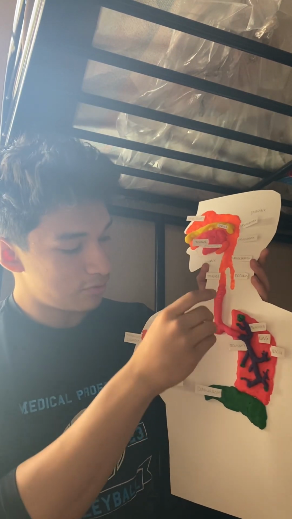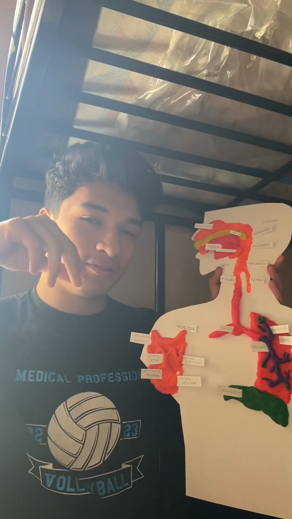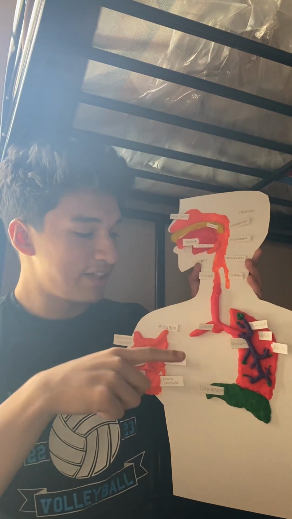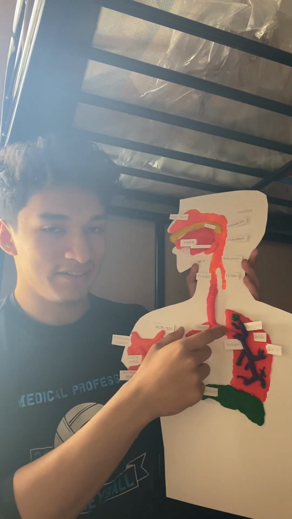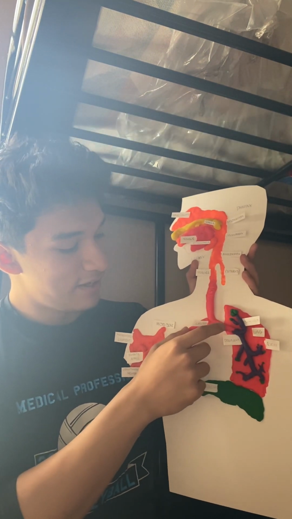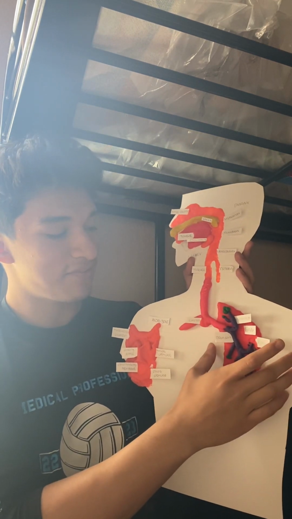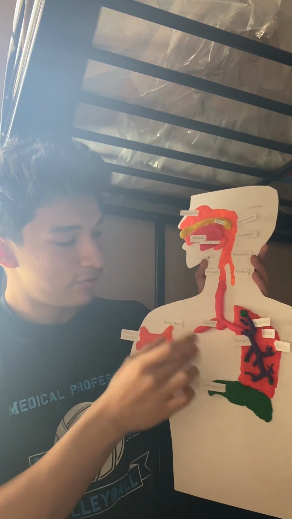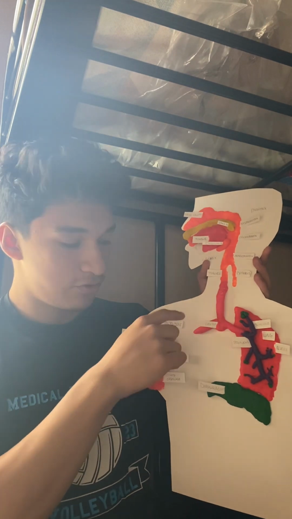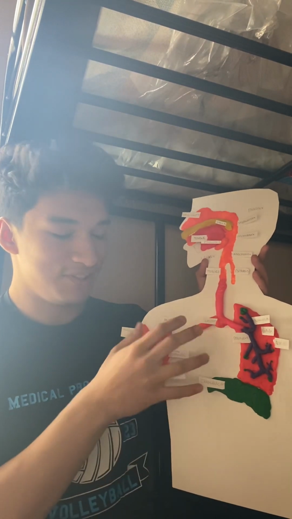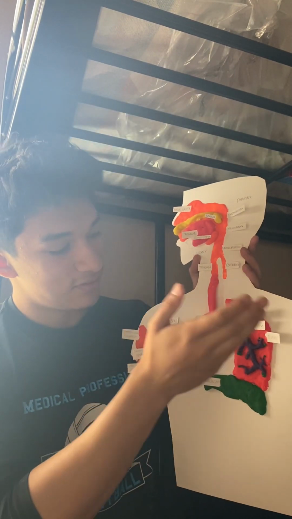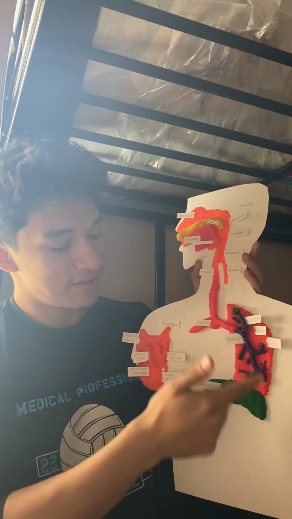The carina will separate the trachea into the left and right bronchi, which reach the right lung and the left lung. The right lung has 3 lobes, which I can't really show, and the left lung consists of 2 lobes.